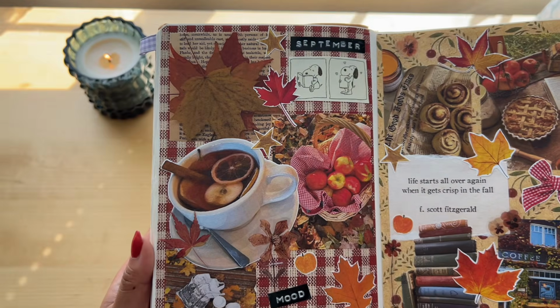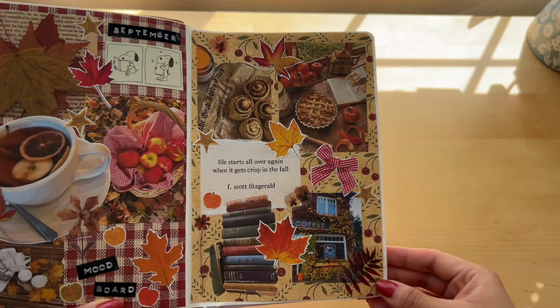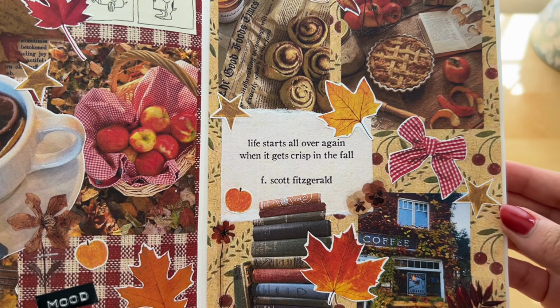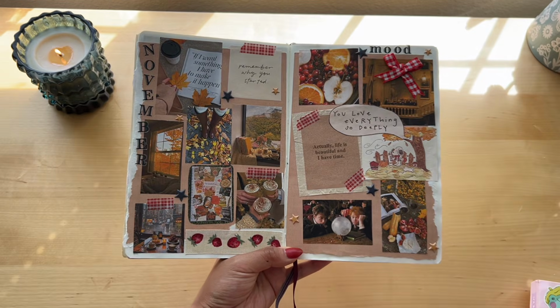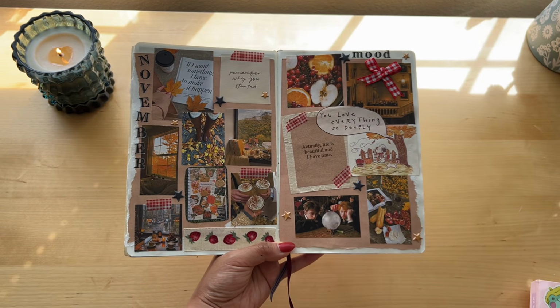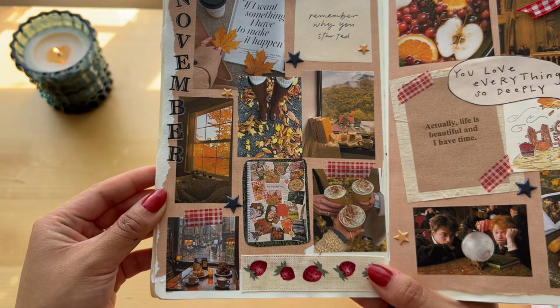A classic first page idea is a mood board, which can also double as a monthly cover page. Mood boards are so much fun because they're basically a collection of images, quotes, and colors that capture the mood and aesthetic that you want for the month or for the season.